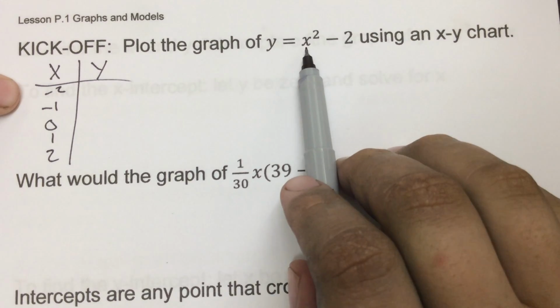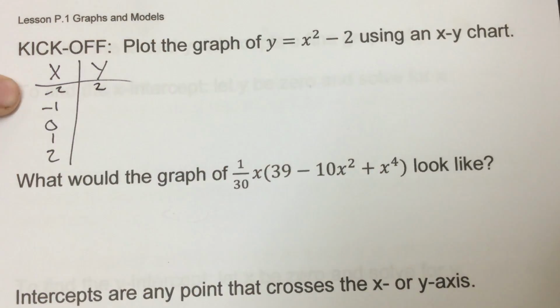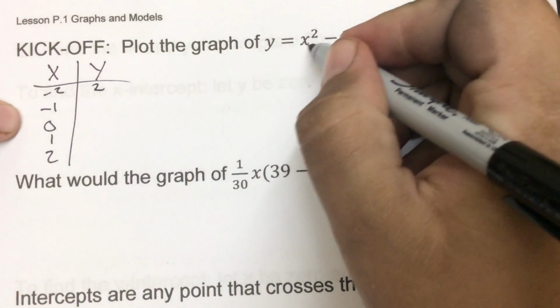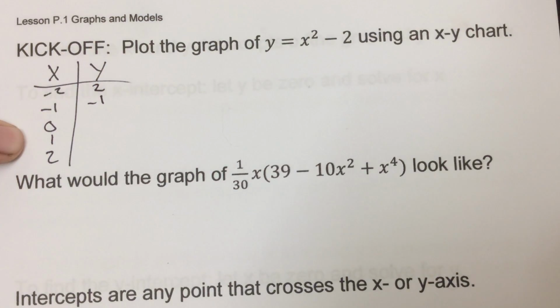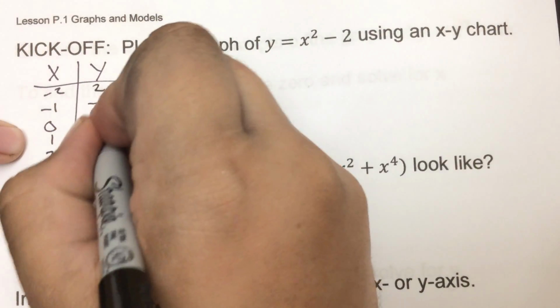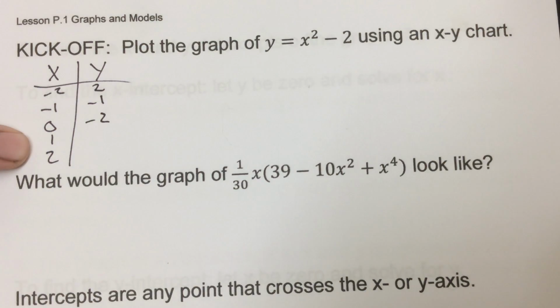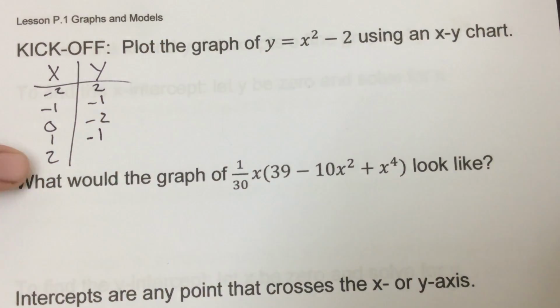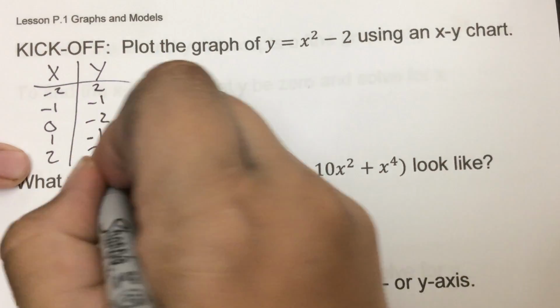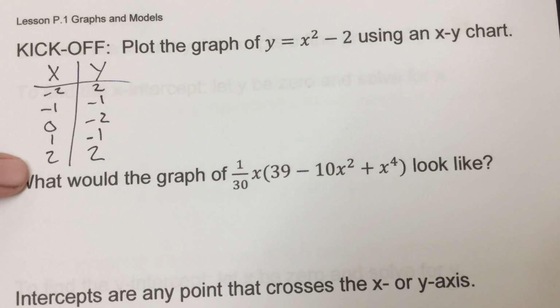So if I put -2 in, -2 squared would be 4, 4 minus 2 would be 2. -1, -1 squared is 1, 1 minus 2 is -1. 0 squared minus 2, -2. 1 squared, again, be 1 minus 2 is -1. And 2 squared would be 4 minus 2 is 2. So now you have points to plot here.